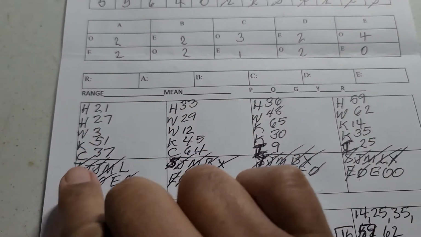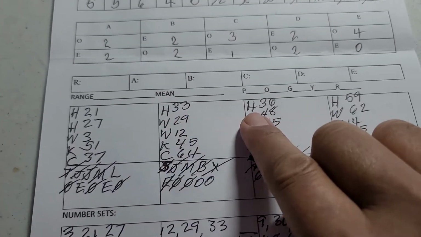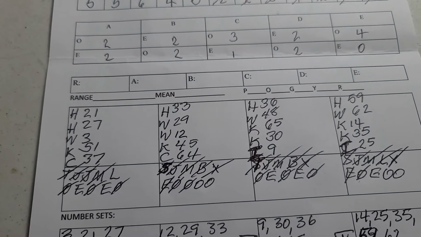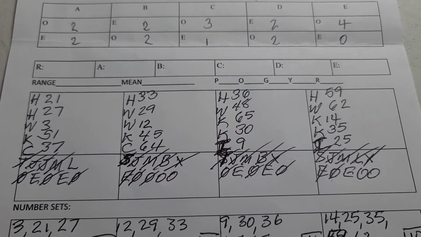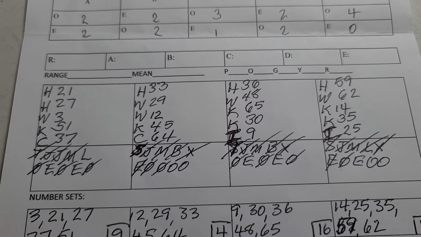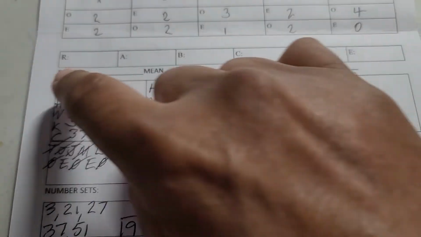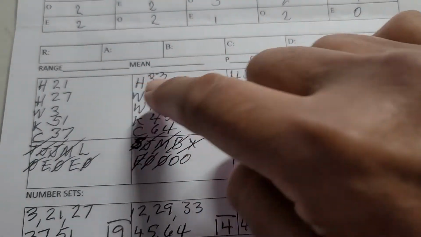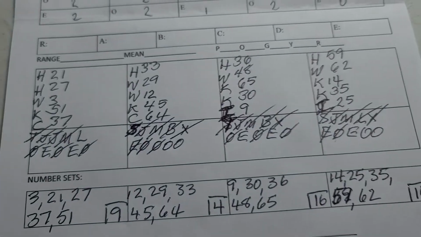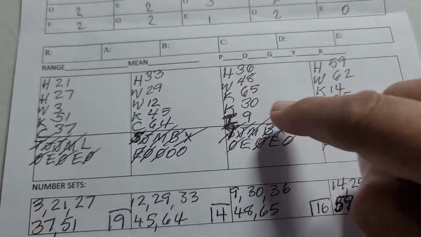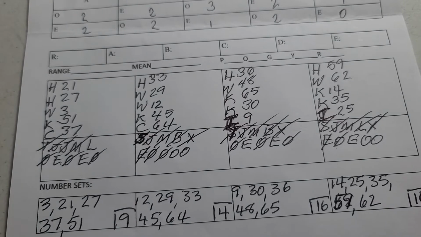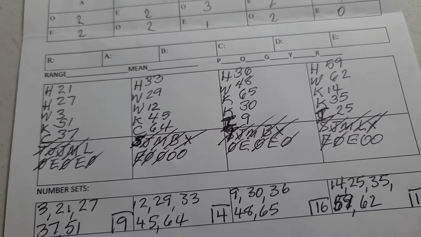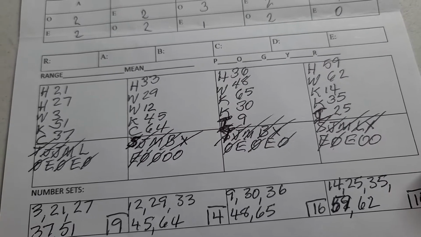So the 5 hot numbers are distributed in the 4 squares here. I'm creating 4 number profiles, so the 5 hot numbers are divided up into the 4 categories. The 5 warm numbers are distributed here, and the 6 cool numbers are distributed here. What I decided is that it's very unusual to have a category, especially frequency, being left alone.